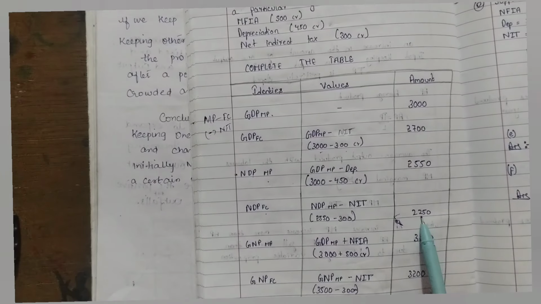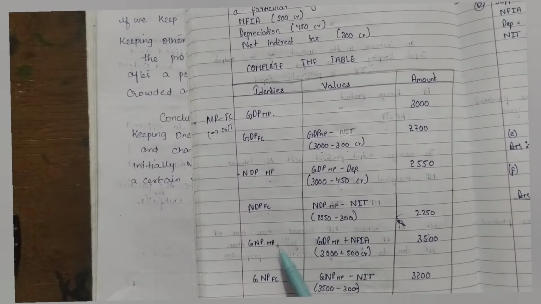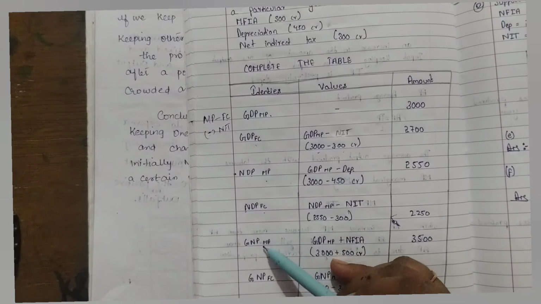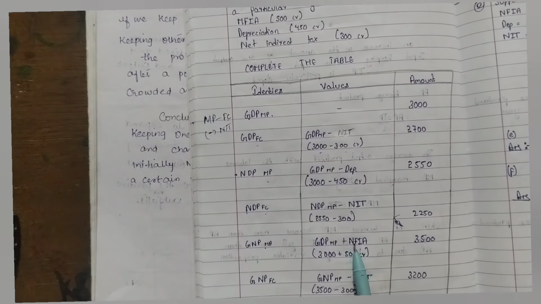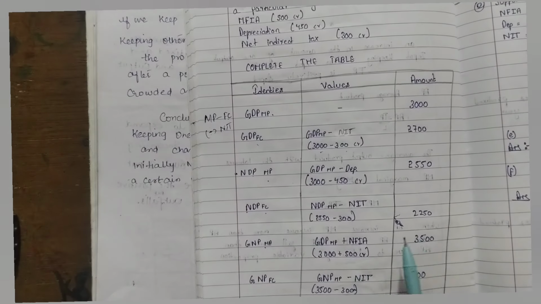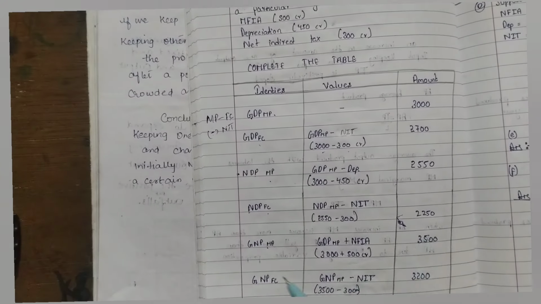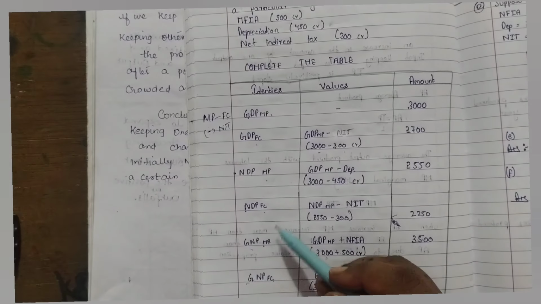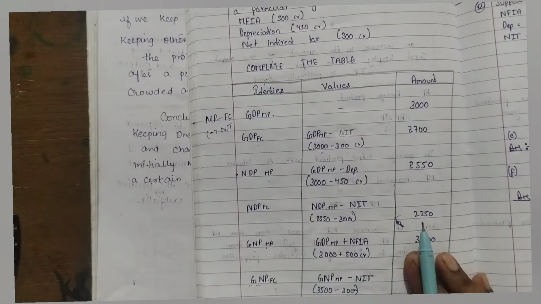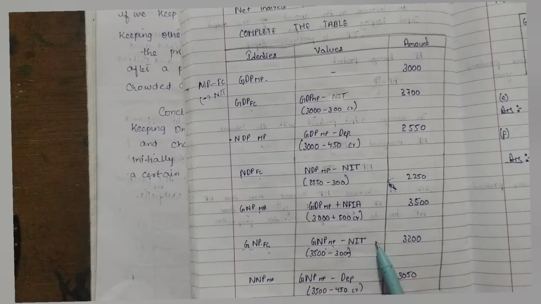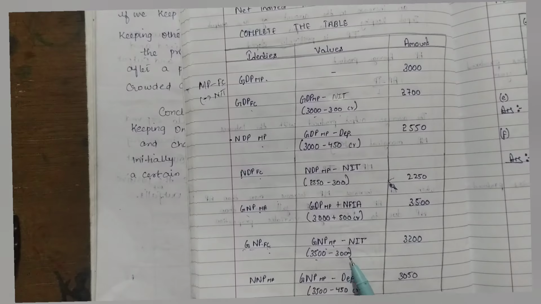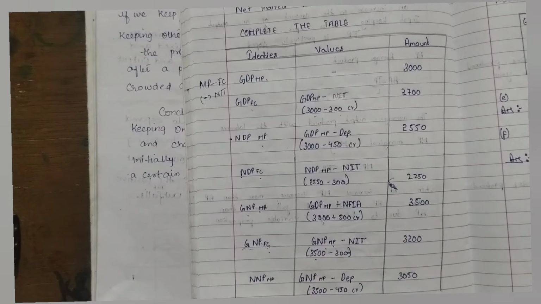Then you will get this answer: GDP at FC. Now GNP at MP. GDP, turn it into GNP, so add net factor income from abroad. Okay, 3000 plus 500, 3500. Now GNP at MP, you have to turn the MP into FC. So GNP at MP minus net indirect tax, 3500 minus 300, you are going to get 3200.